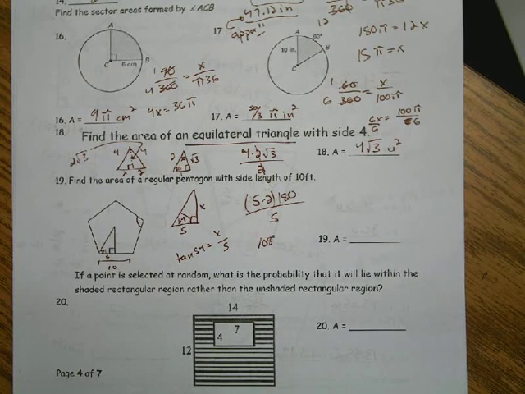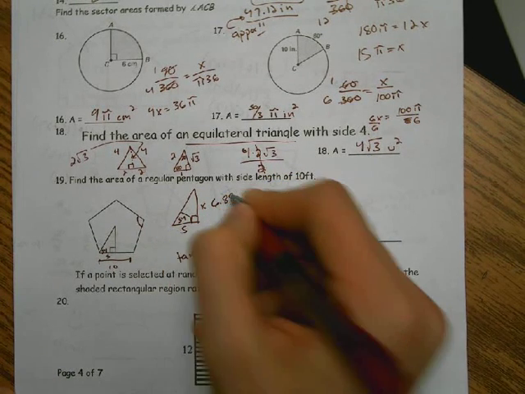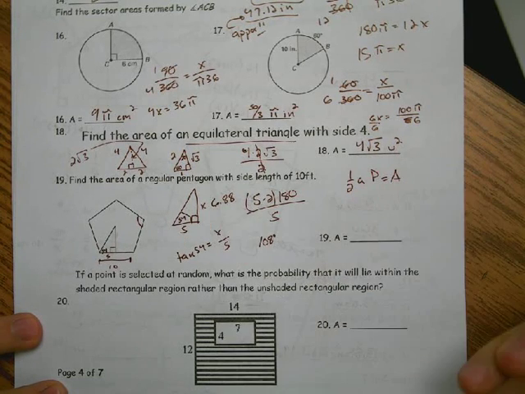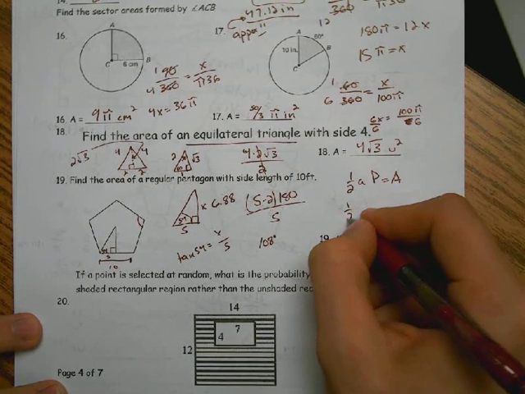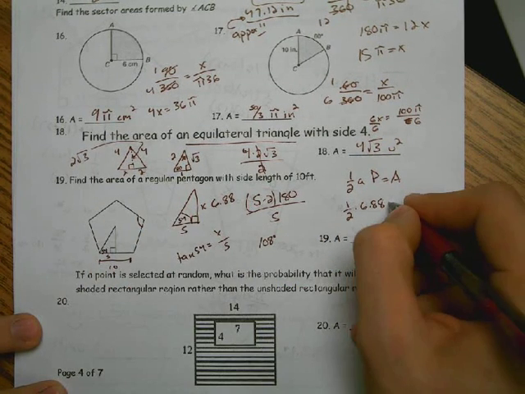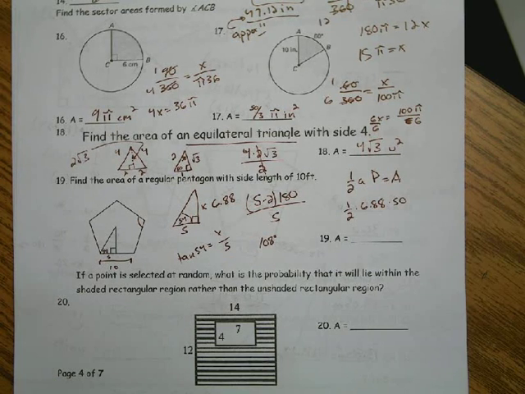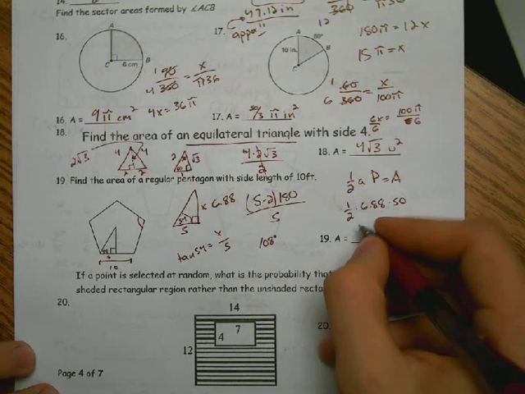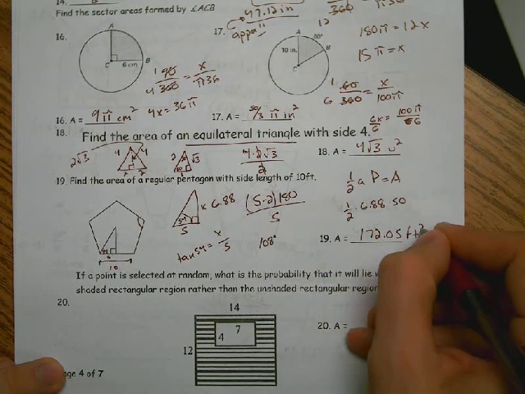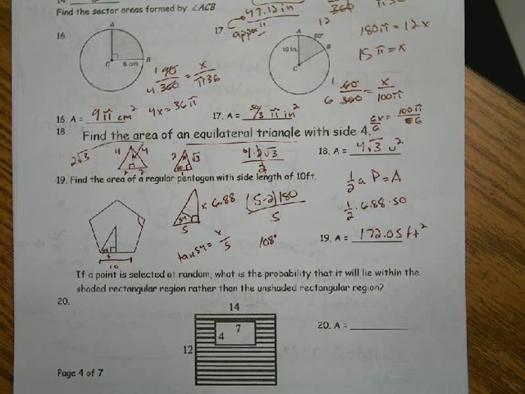Punching that out, 5 times the tangent. Let me make sure my mode is in degrees. It is. 5 times the tangent of 54 will give me 6.88. And then I've got 1/2 apothem times perimeter is going to equal my area. So I have 1/2 times the apothem I found to be 6.88. I've got 5 sides that are 10 units long, so times 50. So we'll multiply it by 25, and we will get area is equal to 172.05 feet squared. We're going to cut the video here, finish it off in the next one.